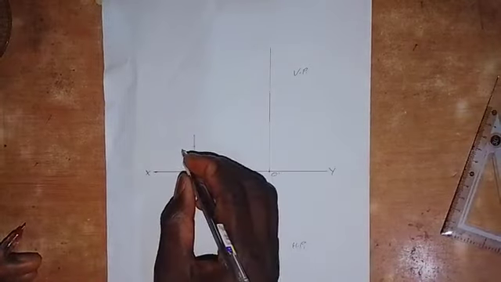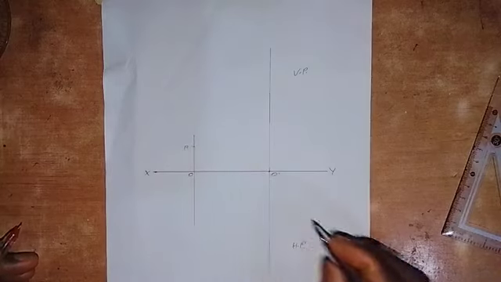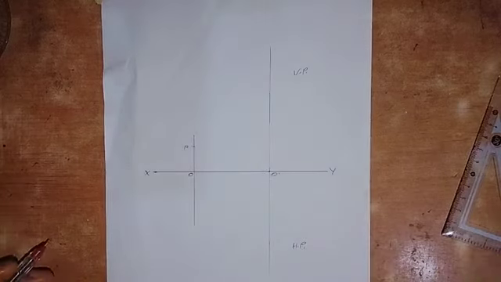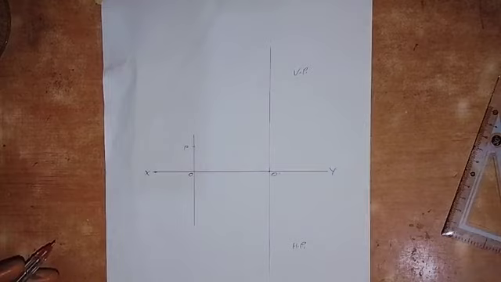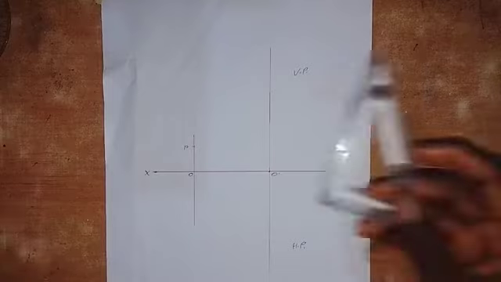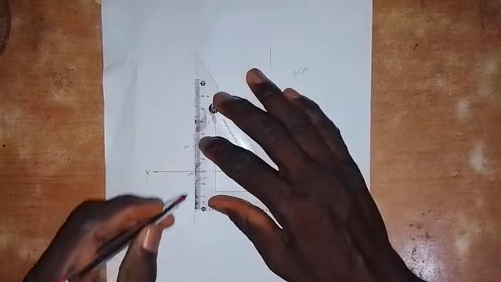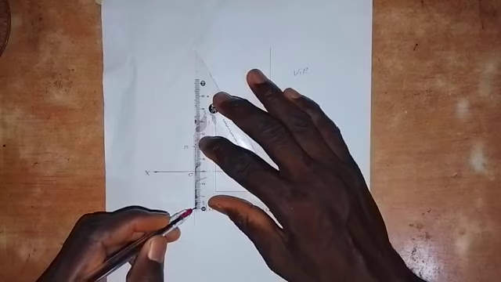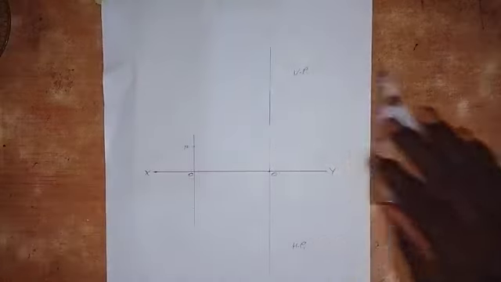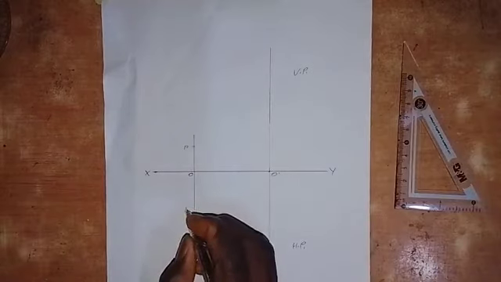This point is point P. All right, then we are also told that this same end P of the line is 30 millimeters in front of the vertical plane. So that 30 millimeters in front of the vertical plane, you take it down the XY line in the HP. So this point here is point P.